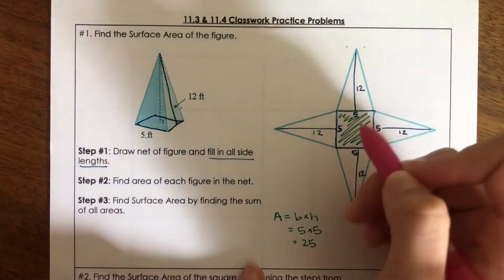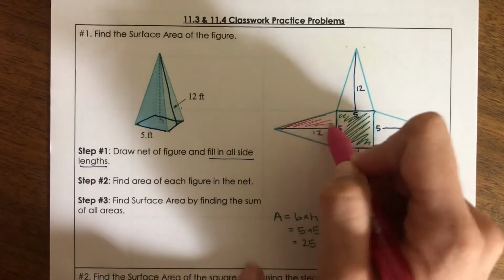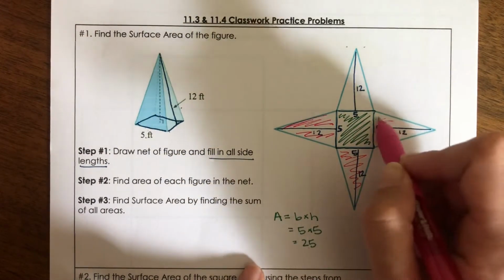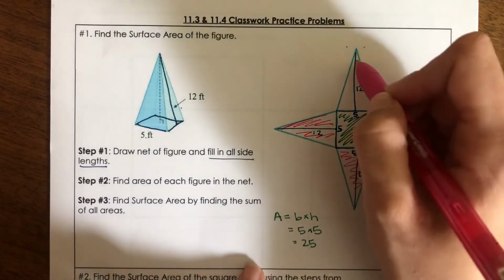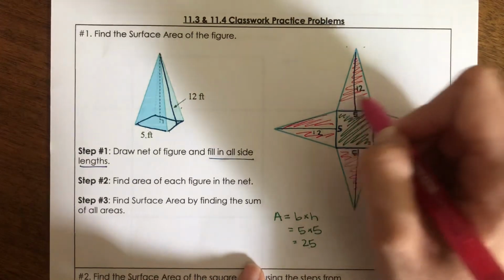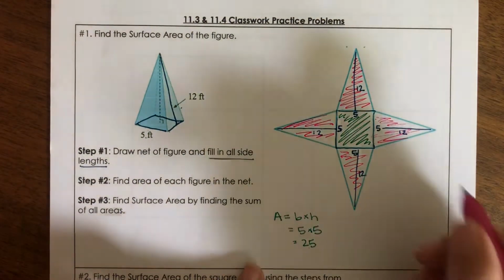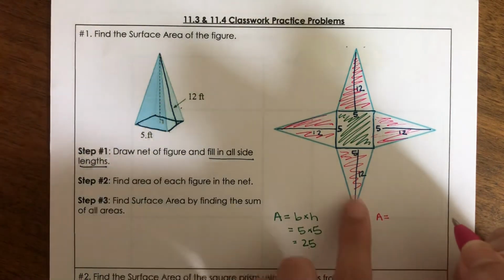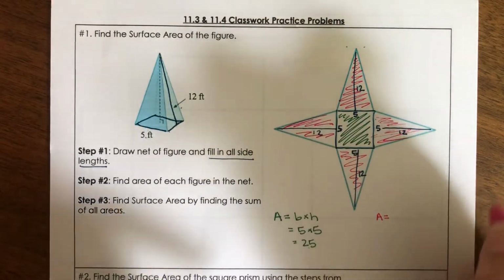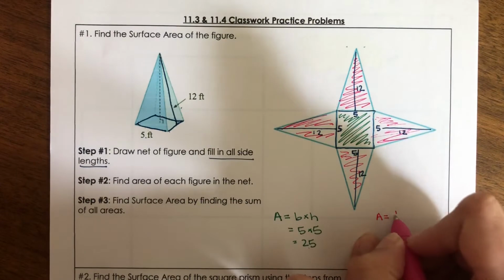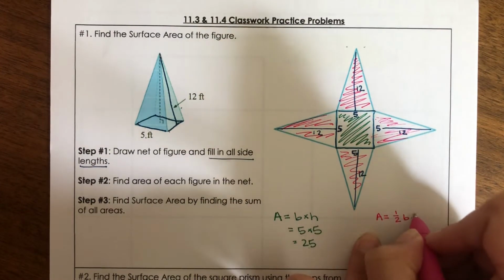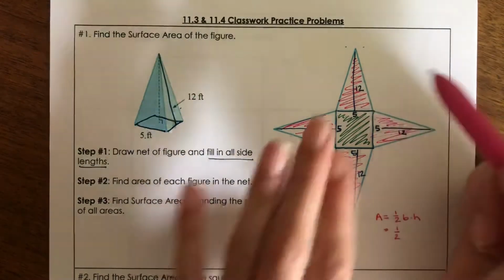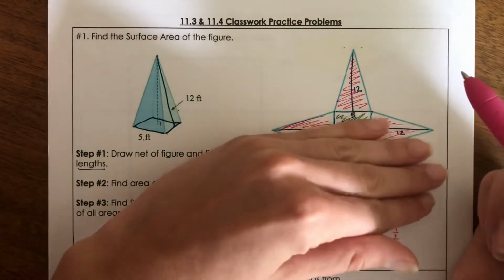Next up, we want to find the area of my triangles. Now there are 1, 2, 3, 4 triangles, and we're going to find the area of one of them, so then we can add that in 4 different times for our surface area. The area of a triangle is 1/2 base times height. Pick just any one triangle. Let's look at this top one.